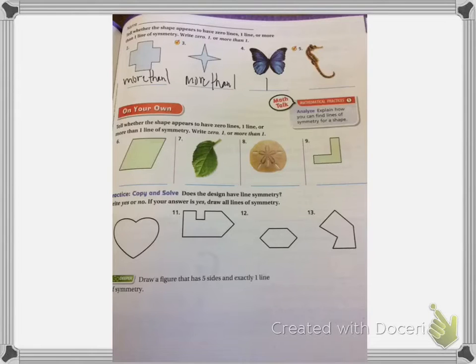All right, and then as I look at the seahorse, the picture of it the way that it is, I know that if I turned it to where it was facing me, I could probably draw a line of symmetry right down the middle of his face, but that is not the way this picture is. So I do not see a line of symmetry that would work out for this seahorse, so I'm going to put 0. It's a little sloppy, sorry. Okay, so that's our first section.